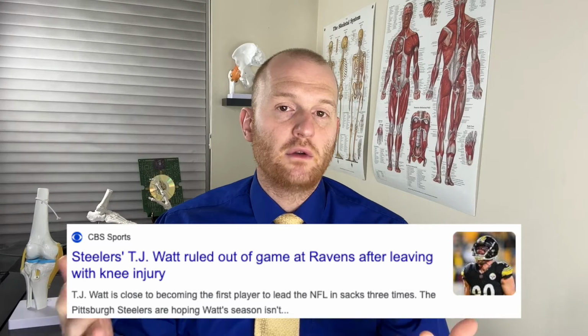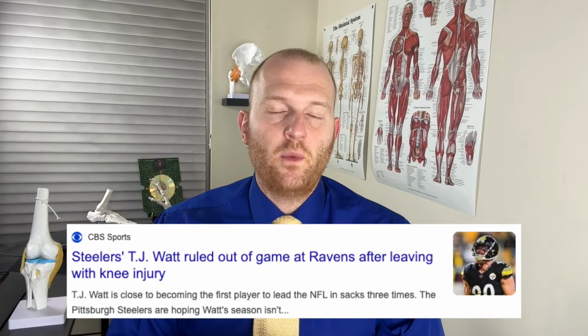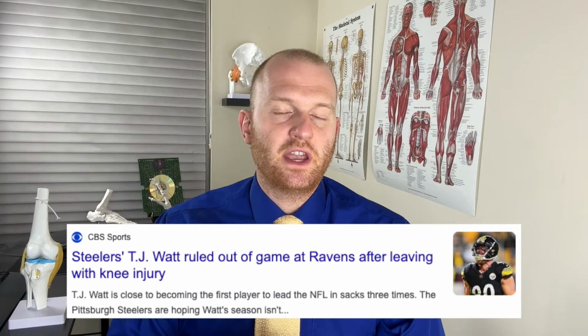TJ Watt of the Pittsburgh Steelers suffered a friendly fire collision tonight, which resulted in him being ruled out for the rest of the game. As of right now, we don't know too many details regarding the specific injury to TJ Watt. However, we do know that on the actual play that he was injured on, his knee went into a very awkward position known as hyperextension.